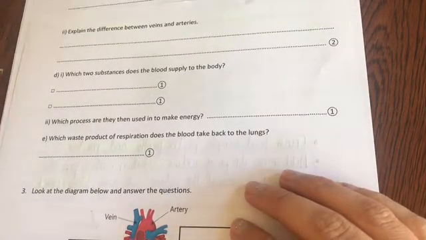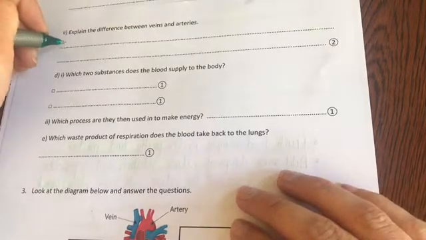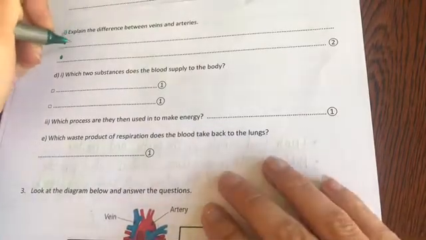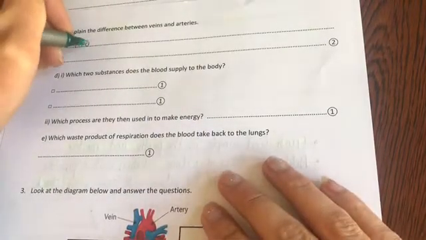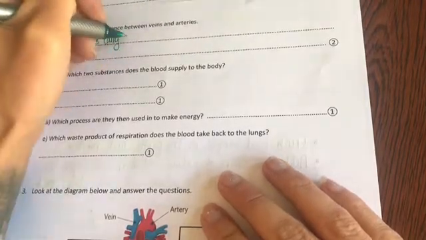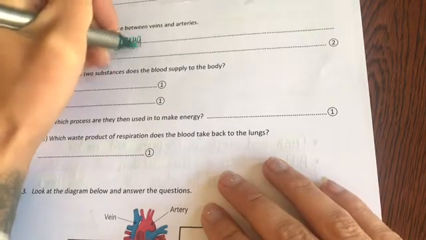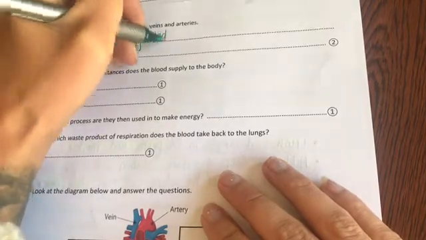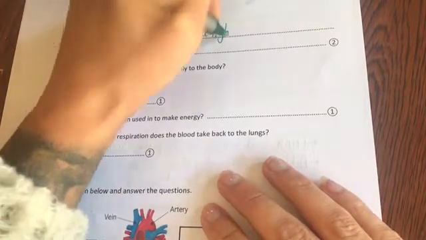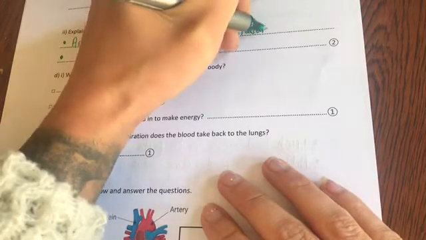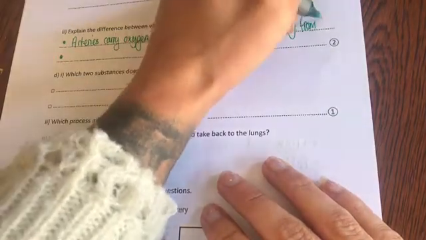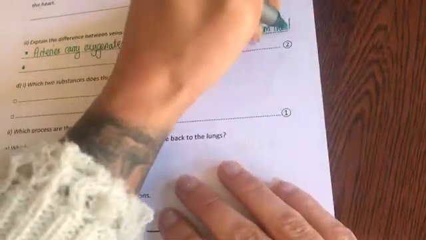Okay, explain the difference between veins and arteries. So I'm going to use bullet points because it's worth 2 marks and I want to make 2 points. Arteries carry oxygenated blood at high pressure away from the heart.